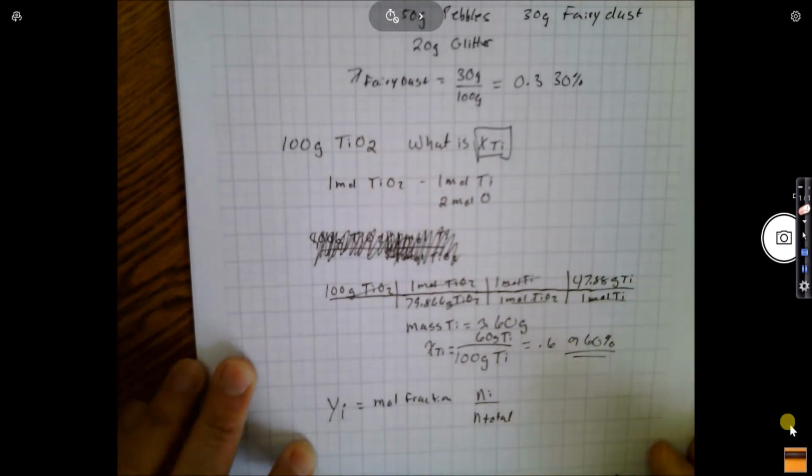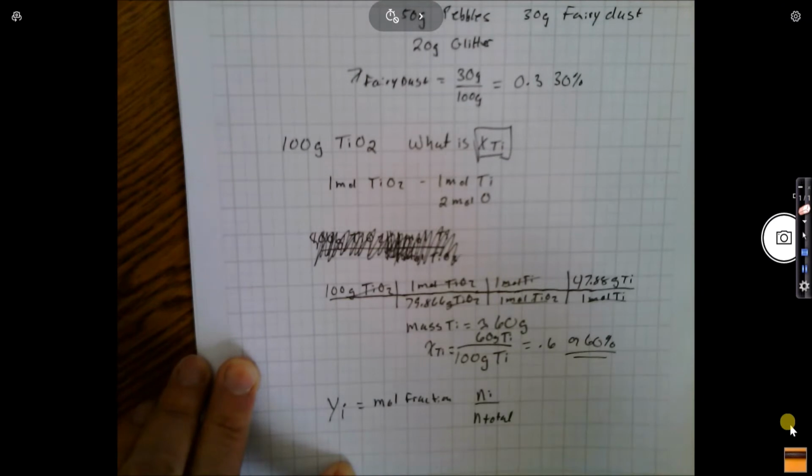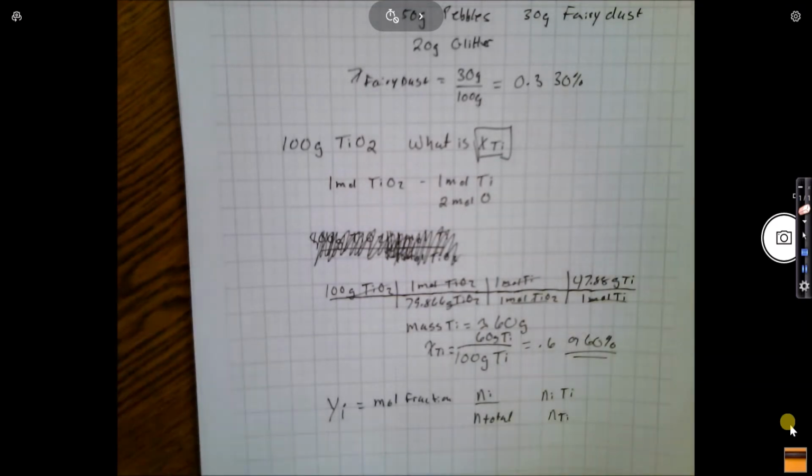Okay, so very, very simple. So if we want to kind of go back to what I verbally said, we want to know the mole fraction of titanium, or more precisely, NTi in our titanium dioxide. The amount of grams is kind of irrelevant at this point.